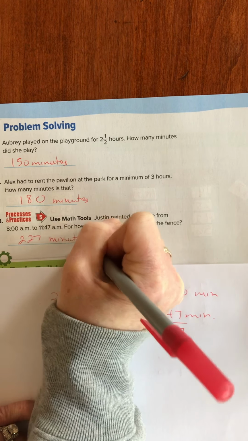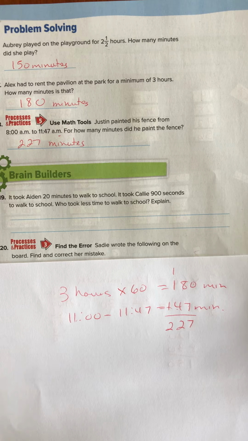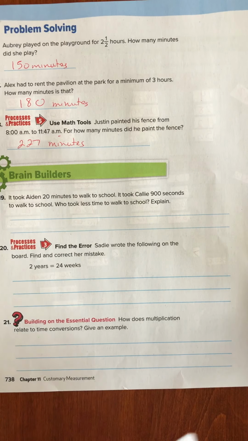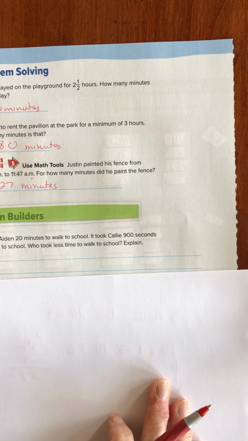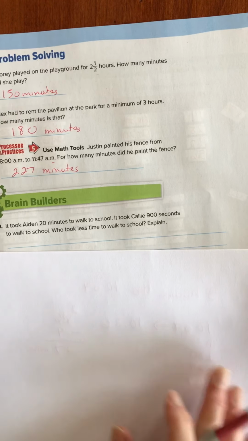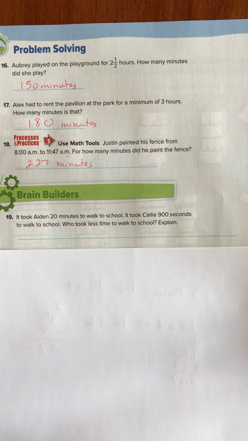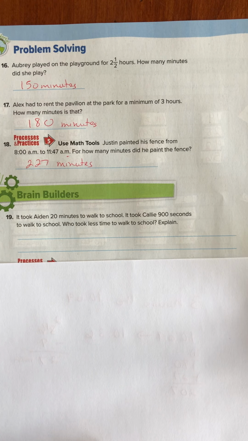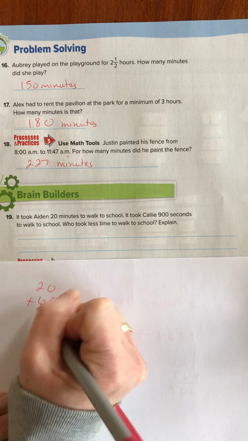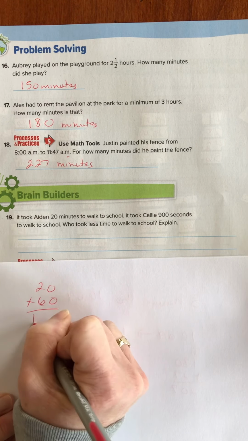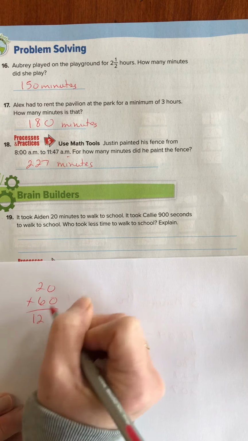Okay. It took Aiden 20 minutes to walk to school. It took Callie 900 seconds to walk to school. Who took less time to walk to school? Okay, so again, we have to be able to compare apples to apples. You have to have the same units here. So it took Aiden 20 minutes. Well, there's 60 seconds in a minute. So I need to change this to seconds. So 20 times 60, again, I could just do 6 times 2 is 12, and now I have 2 zeros. So it takes him 1,200 seconds.